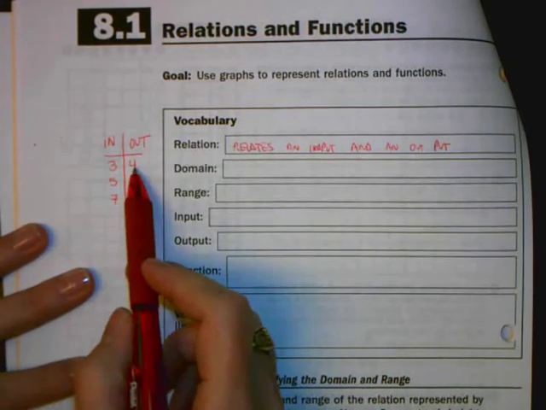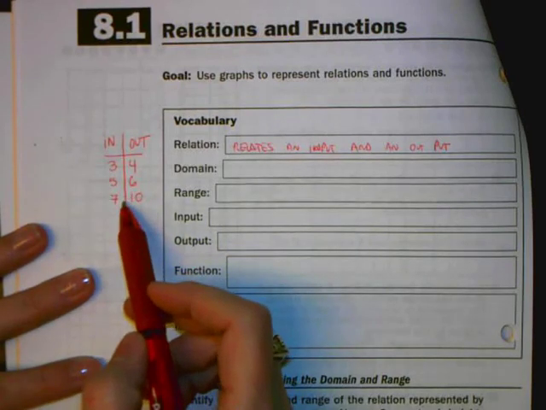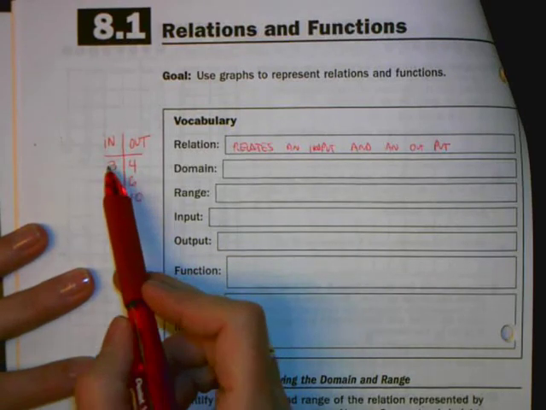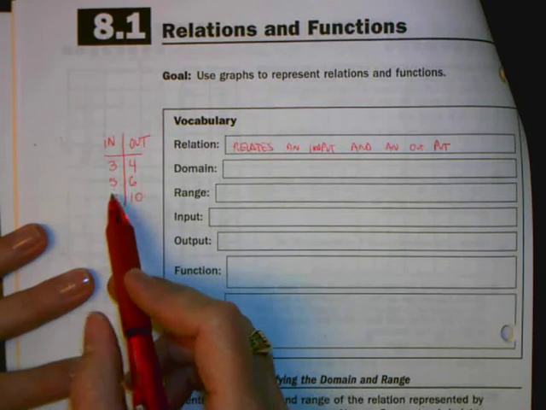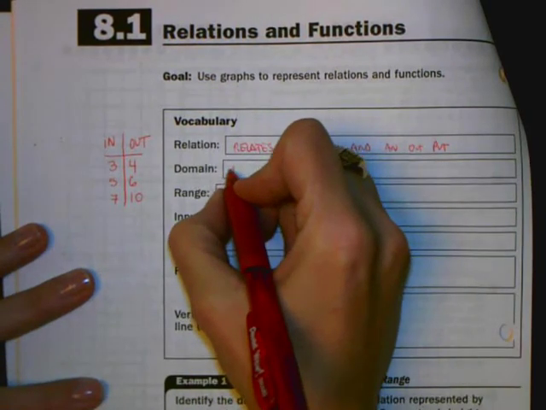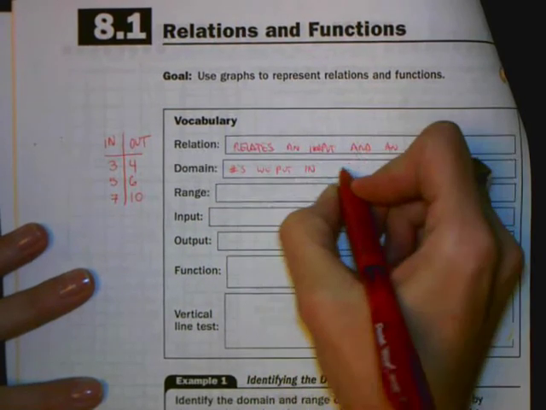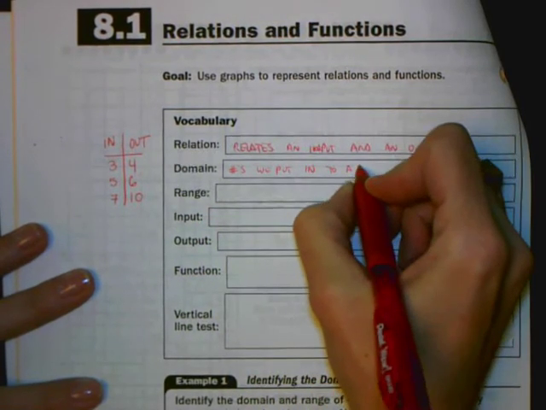Some relations have a very predictable pattern. Some relations don't have predictable patterns. A relation is simply something that relates an input and an output. The domain is the name we give to the numbers we put in to a relationship.